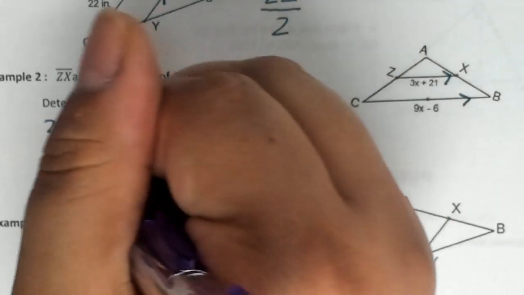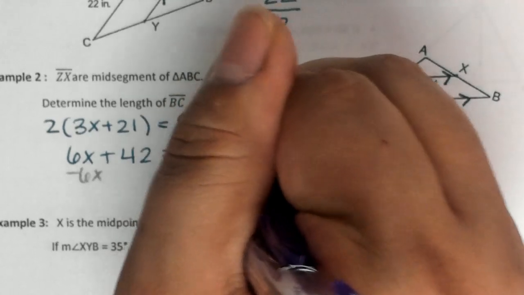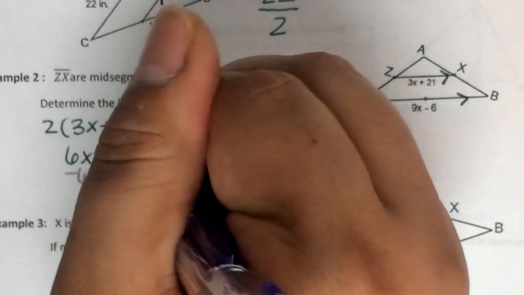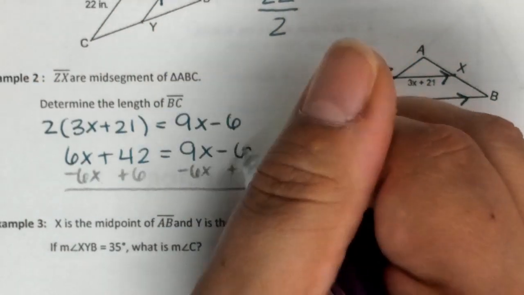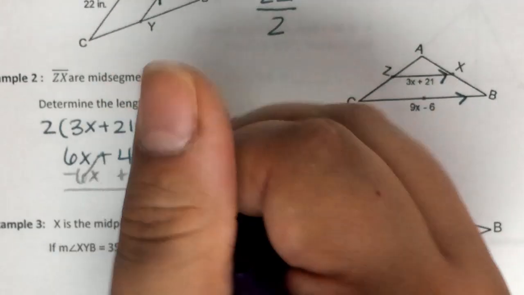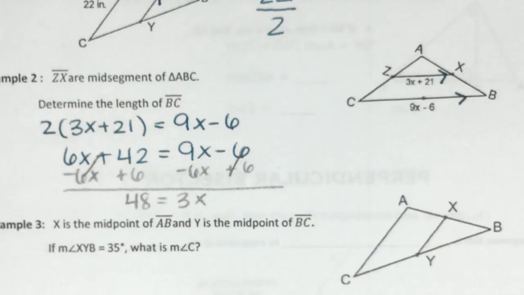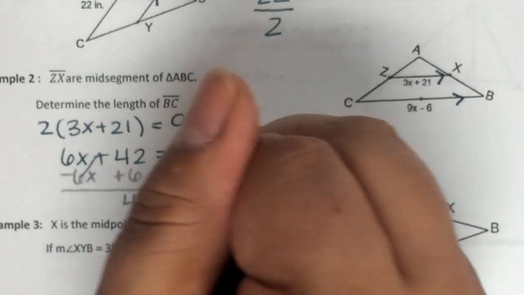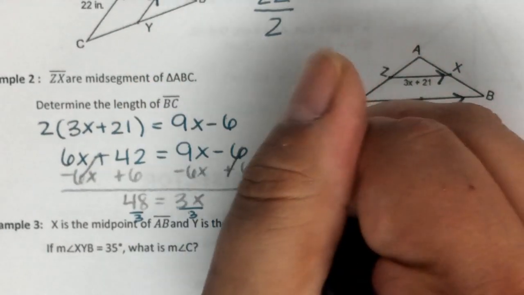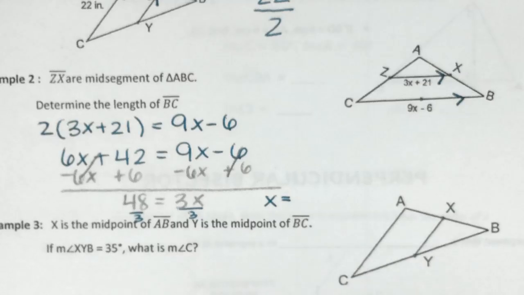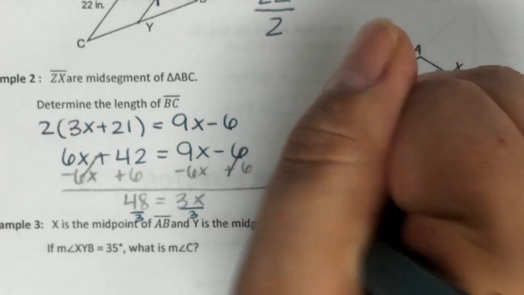Solve it, please. What do you get for x? 16.